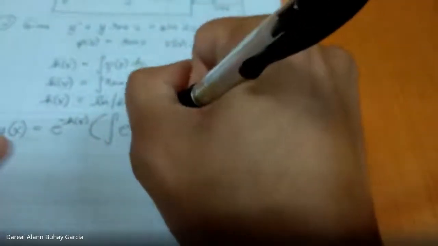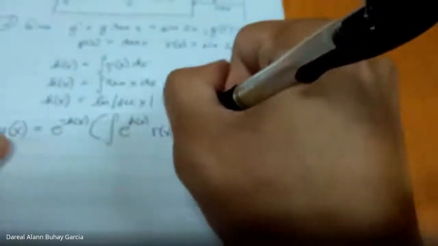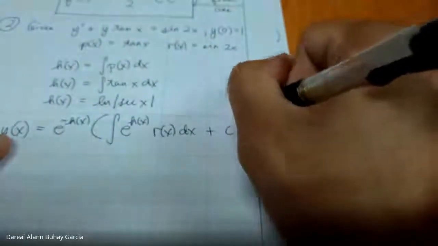Now invoke the formula. Y of x is equal to e to the power of negative h of x multiplied by the integral of e to the power of h of x, r of x dx plus c.